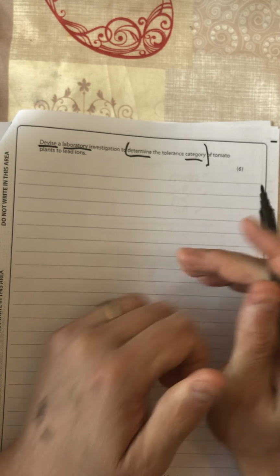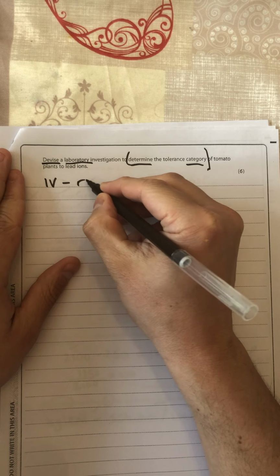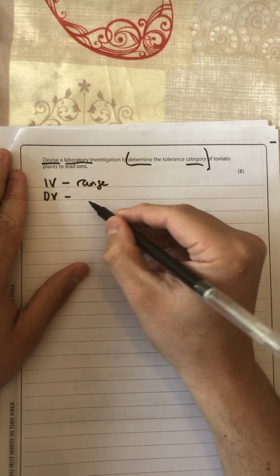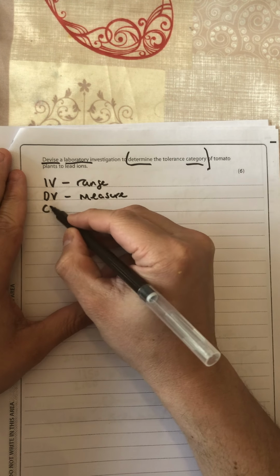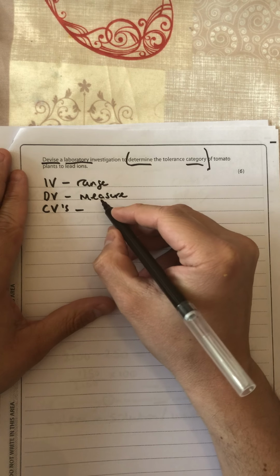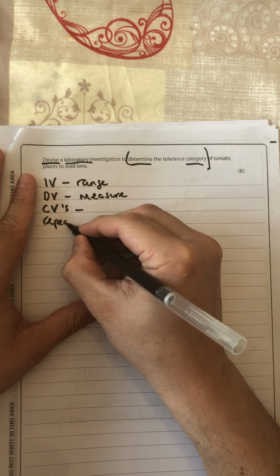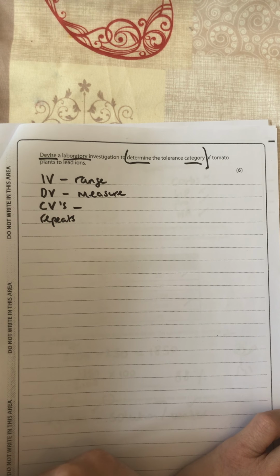And that is as follows. We want to have a look at your independent variable and the range of that. We want to look at the dependent variable and how you're going to measure that. Then we want to look at control variables, okay? And then you should mention repeats, okay? And that's going to give us somewhere in the region of our 3 to 4 marks, okay?